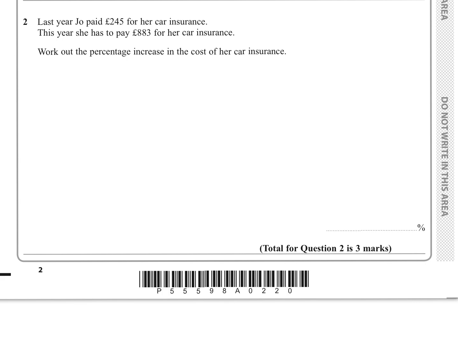Question 2. Last year Jo paid £245 for her car insurance. This year she has to pay £883 for the car insurance. We've got to work out the percentage increase. So the first thing I'm going to do is look at how much it's increased in terms of the money.